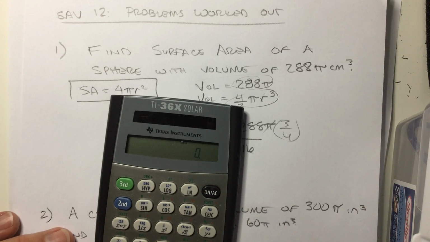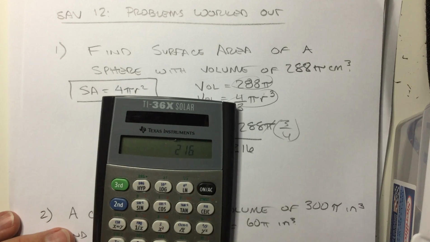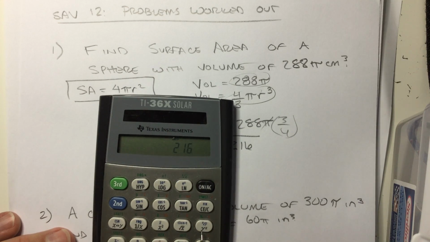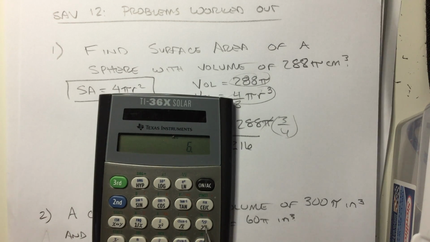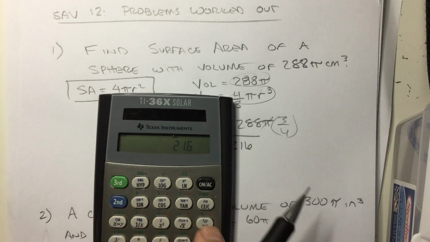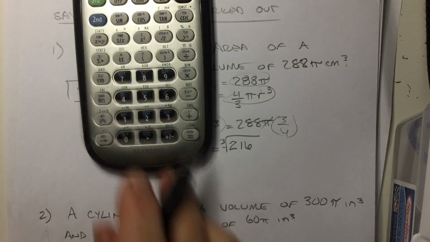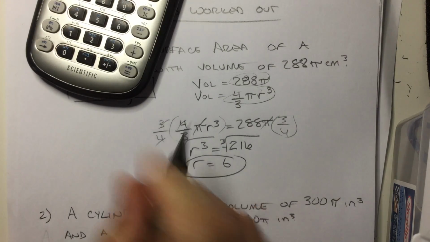In this particular case, I don't see a cube root, so I can actually find that value by doing 216, press the y to the x button, and I can choose to do a fractional, 1 divided by 3, because raising it to the 1/3 power is the same as taking the cube root, in this case giving me 6. This particular calculator also has the cube root function up there, so I could do cube root of 216, still gives me an answer of 6. So the radius is equal to 6.